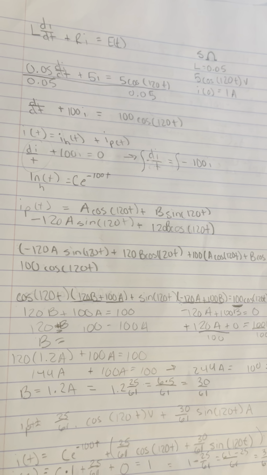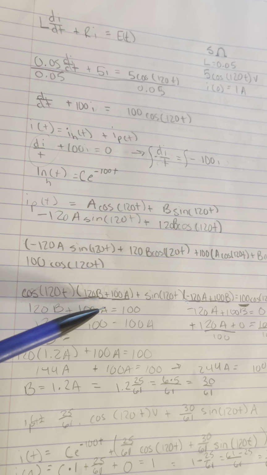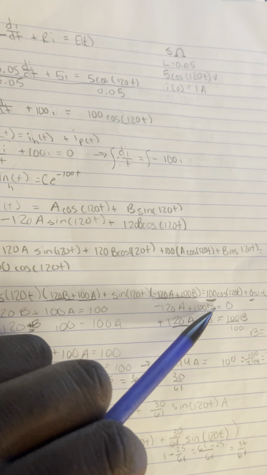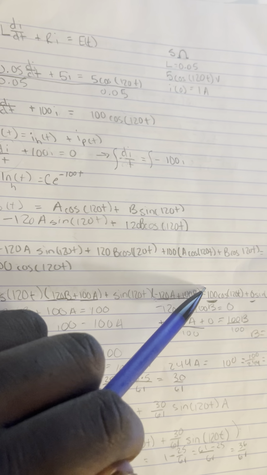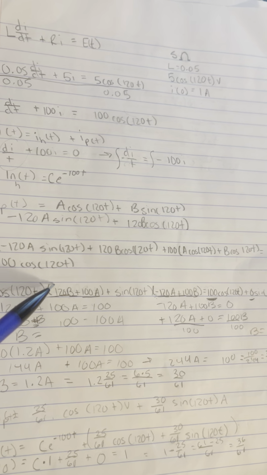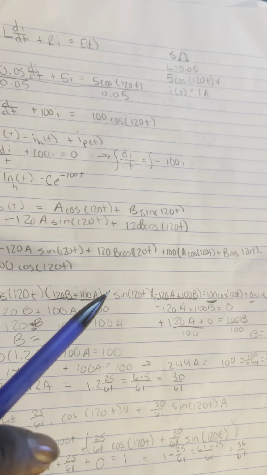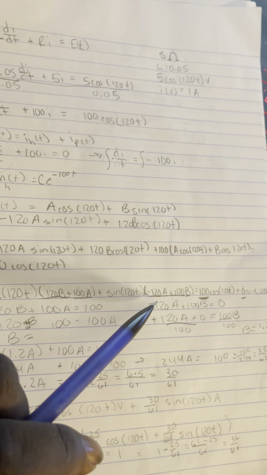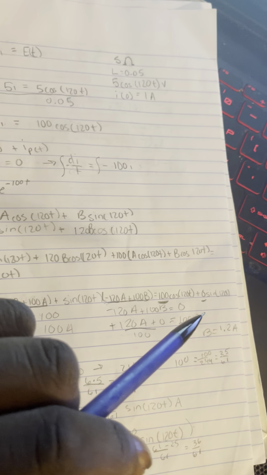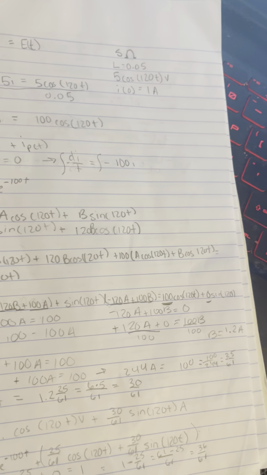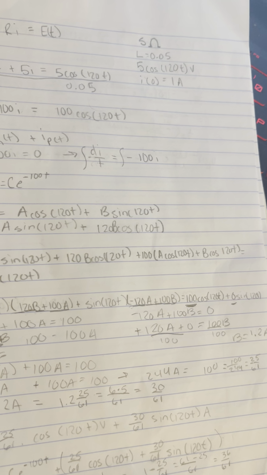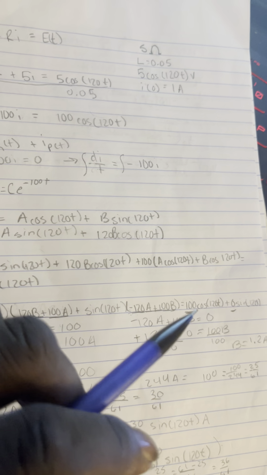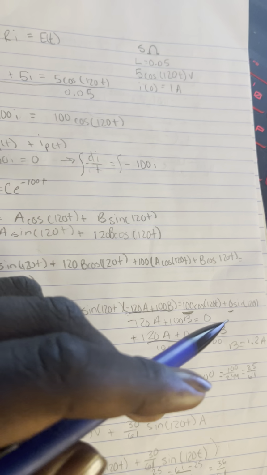And we noticed that the coefficient, this 120b plus this 100a, should be equal to this 100 cosine right here. So this part is equal to this part. And then we have the sine right here. So negative 120a plus 100b should be equal to 0. And so we basically solve for A and B. In this case, I solved for B first because I noticed you can do A or B, but I chose B. This one is 0.